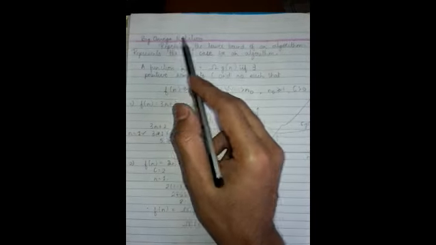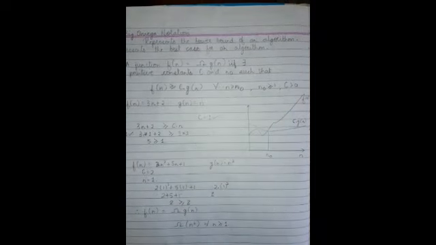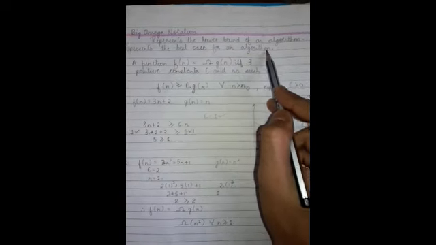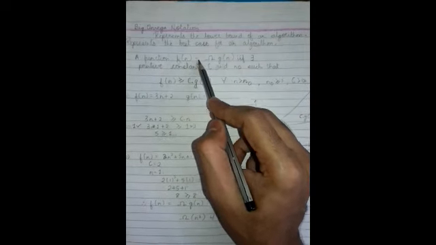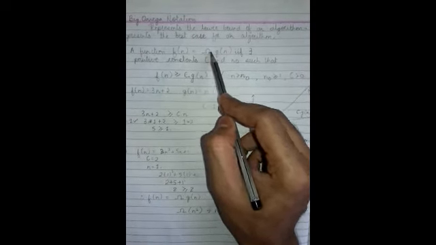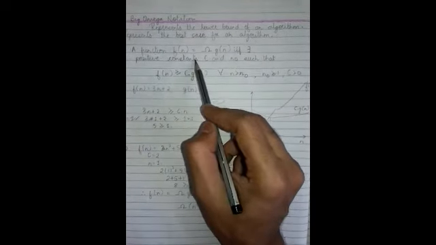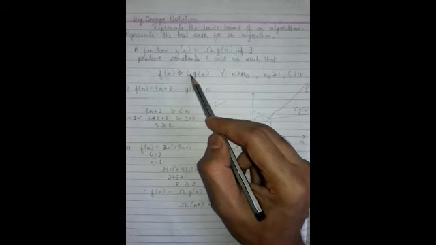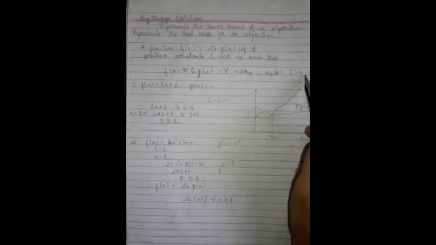The next asymptotic notation is big omega notation. Big omega notation represents the lower bound of an algorithm, or the best case of an algorithm. What is the definition of big omega? We can say that function f of n is big omega of g of n if and only if there exist positive constants c and n naught such that f of n is greater than or equal to c into g of n for all n greater than or equal to n naught, n naught greater than or equal to 1, and c greater than 0.